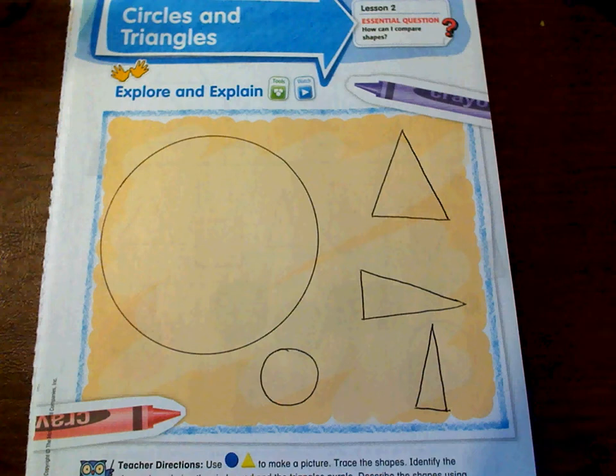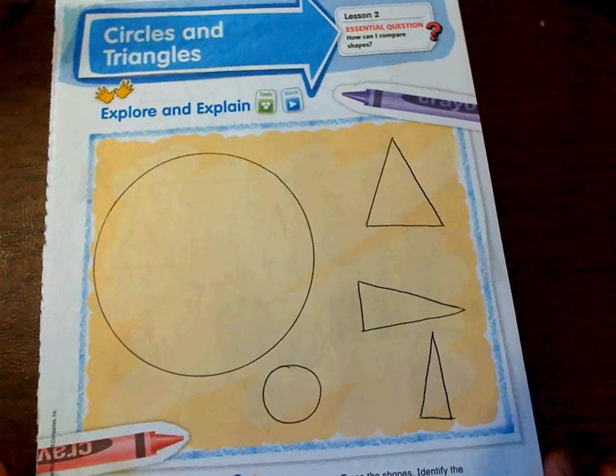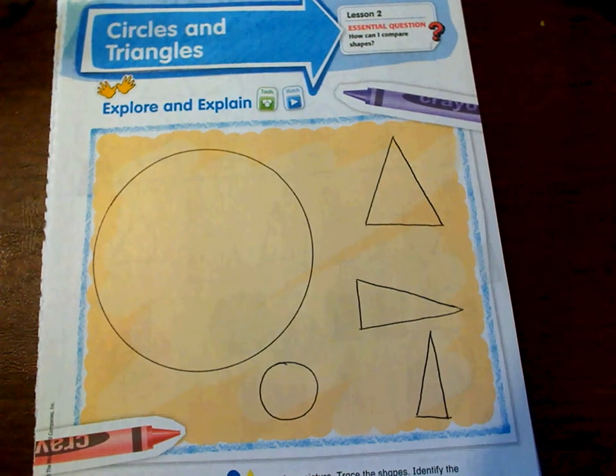Boys and girls, today when talking about shapes, we're going to move on to circles and triangles. We're still doing the two-dimensional shapes, which means they're flat shapes. Think of them as flat, and think of only being able to see one side, one face of your shape.